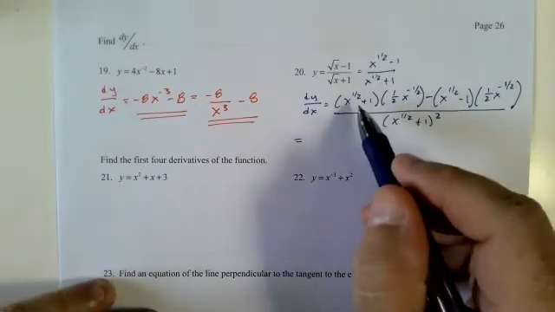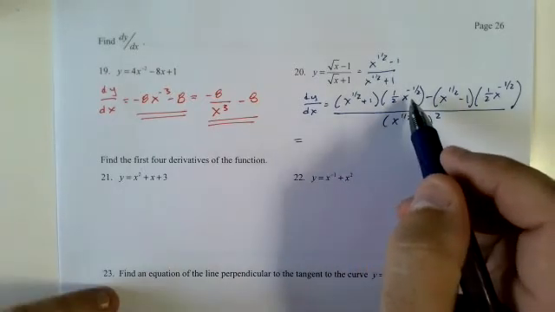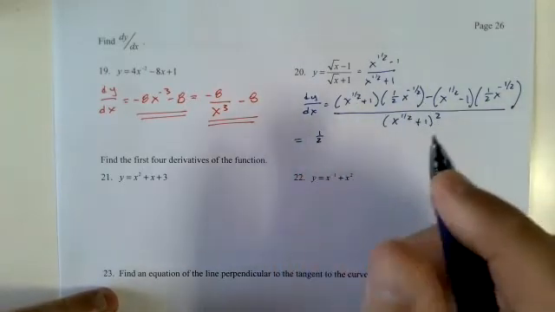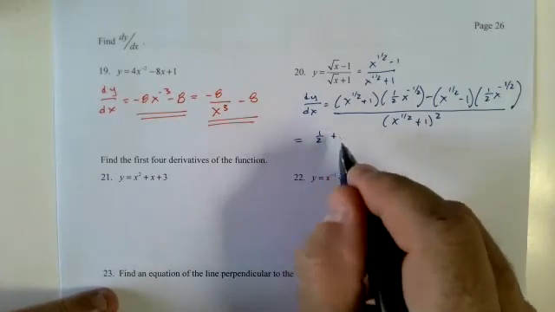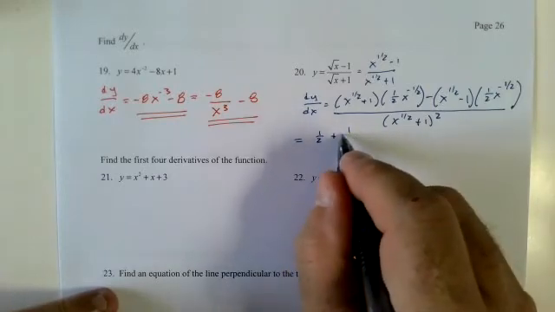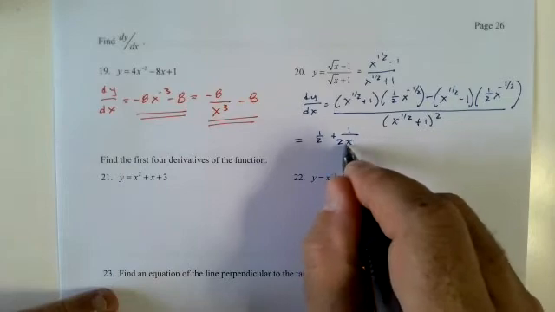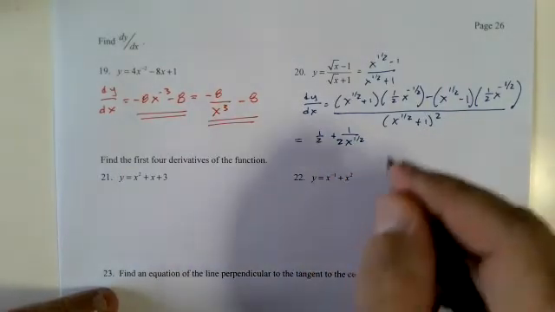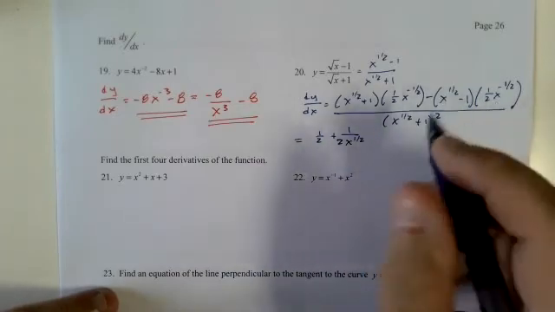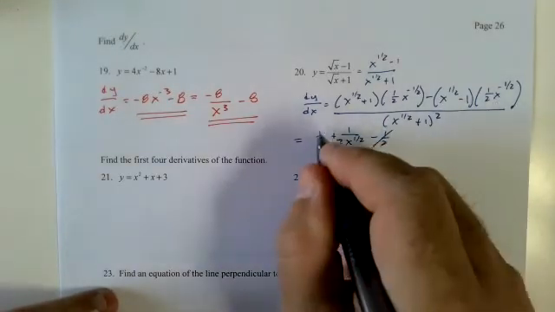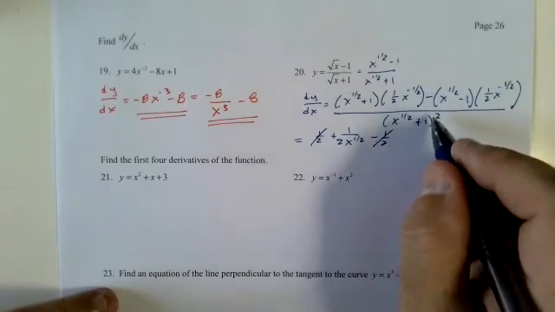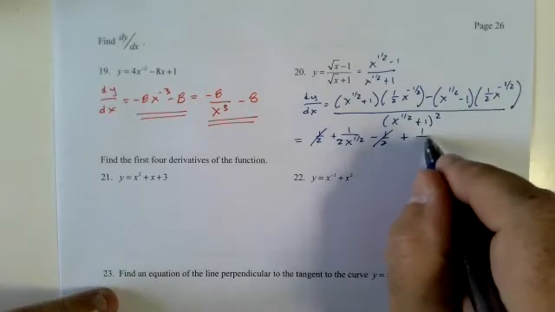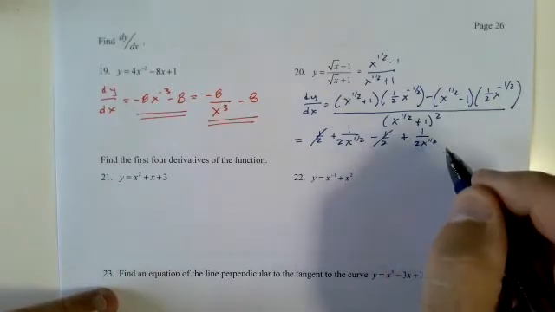x to the -1/2 times x to the 1/2. Multiply, we add, we get x to 0, cancel, so we just get 1/2 plus 1 over 2x to the 1/2. And then on the other side, with the same thing, minus 1/2 plus, same thing, 1 over 2x to the 1/2.